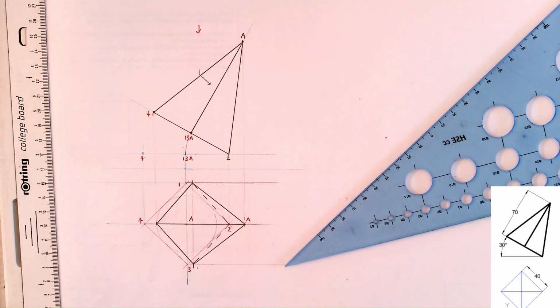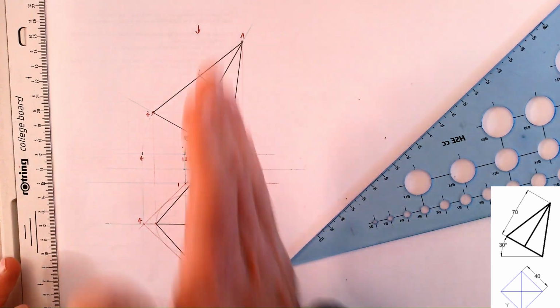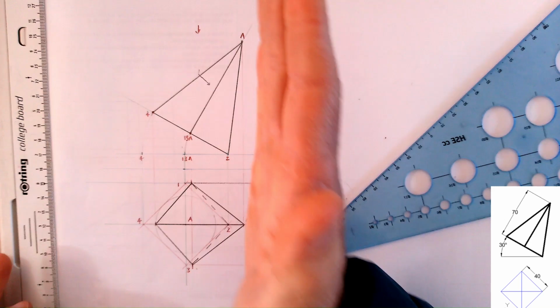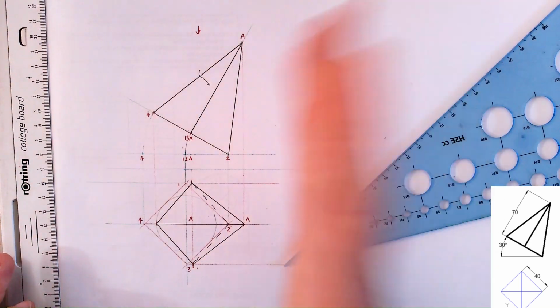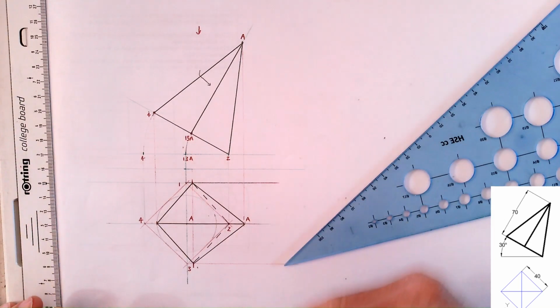Okay. We would also join 2 to A, but that overlaps with 4 to A. Right. Once we've done that, the next part of it is to move towards the left view, but we need to make sure we've got margins set up as well as our 45-degree perpendicular deflector.